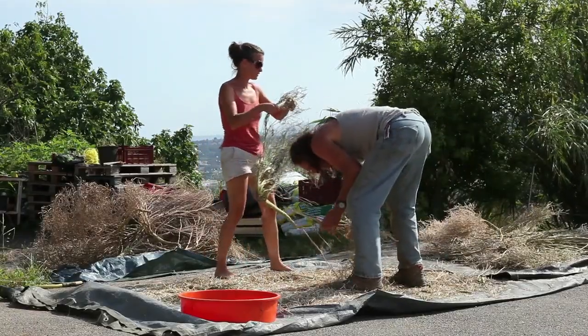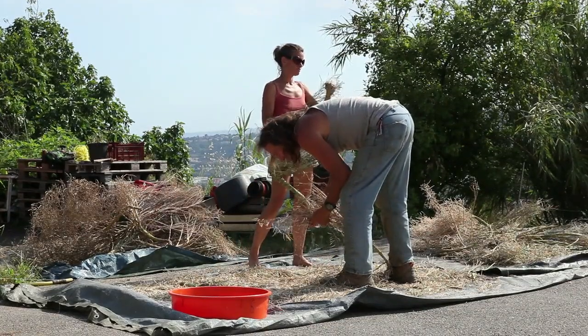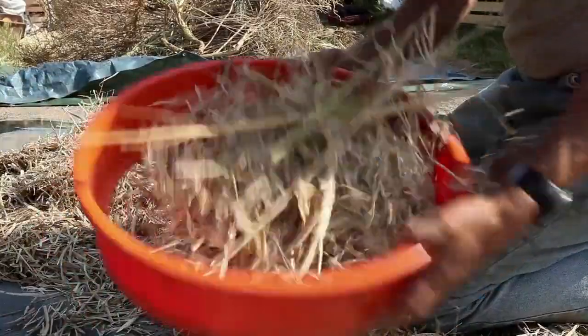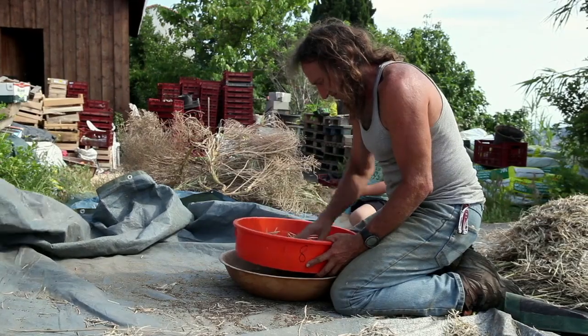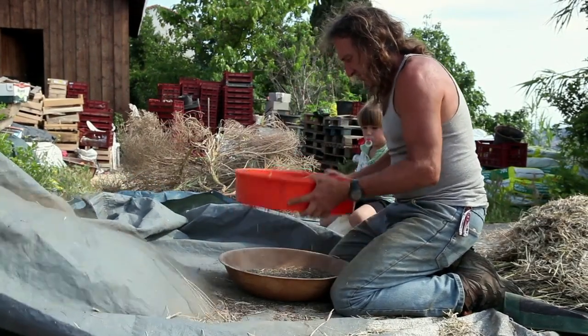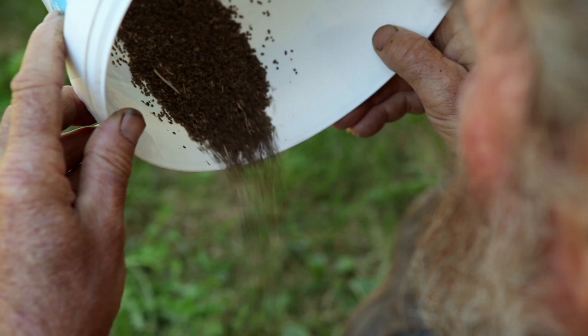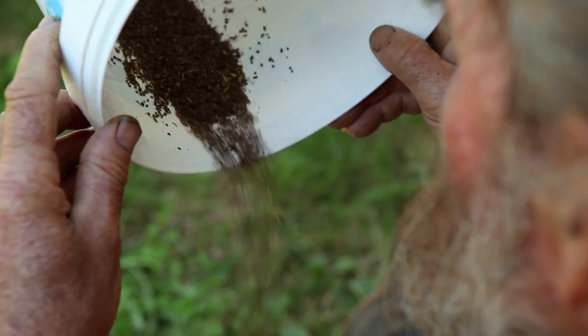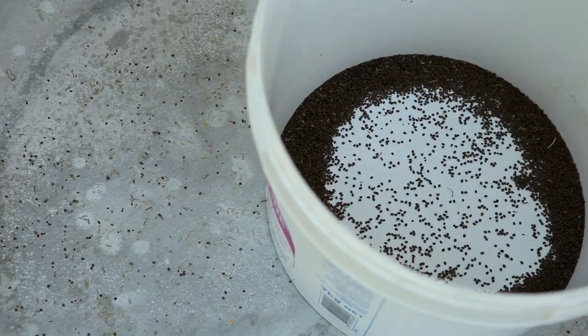Seed pods that do not open easily probably contain immature seeds that will not germinate well. During sorting, the chaff is removed by first passing the seeds through a coarse sieve that retains the chaff, and then by passing them through another sieve that retains the seeds but allows smaller particles to fall through. Finally, you should winnow them by blowing on them or with the help of the wind so that any remaining chaff is removed.